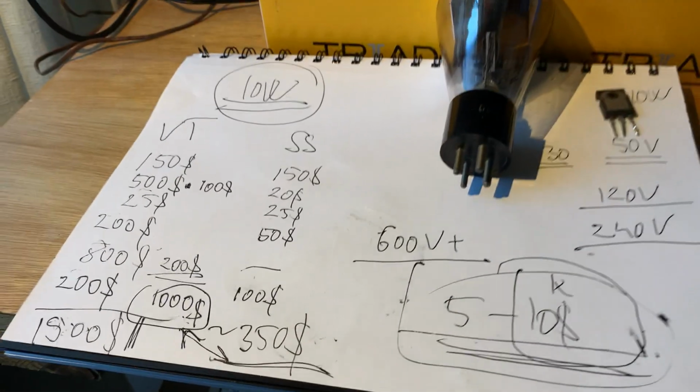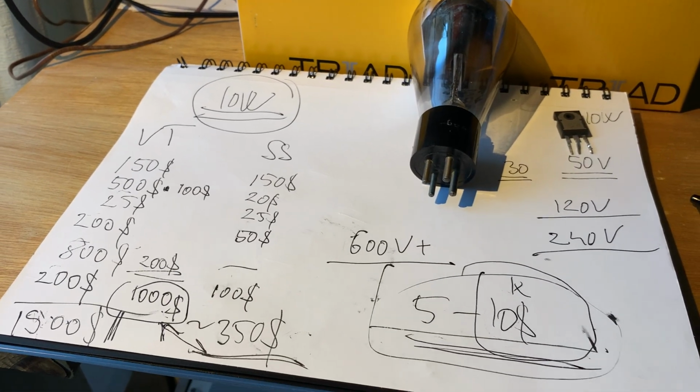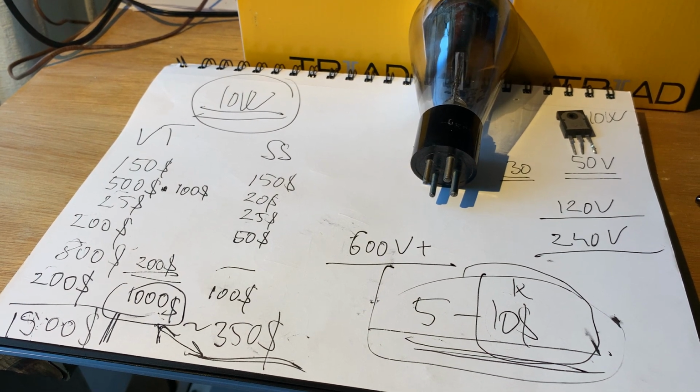So I hope this helps a little bit to see the reality on the amplifier costs.